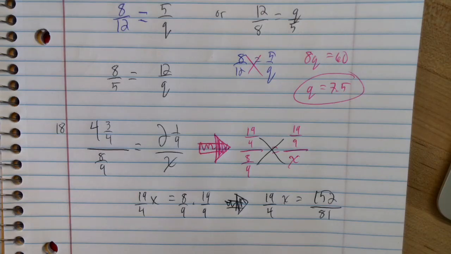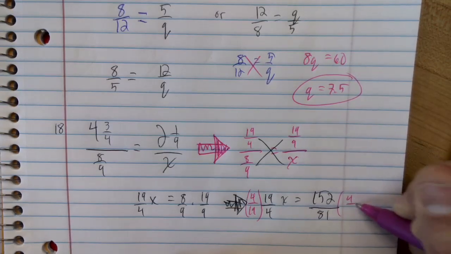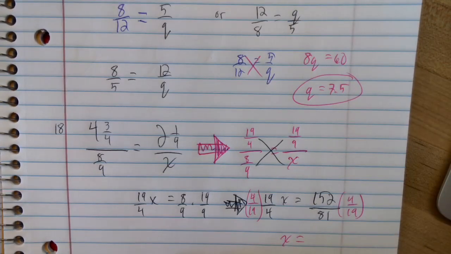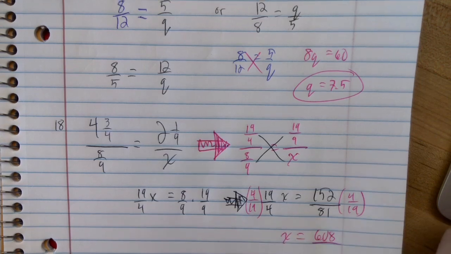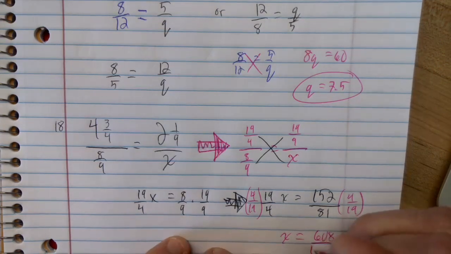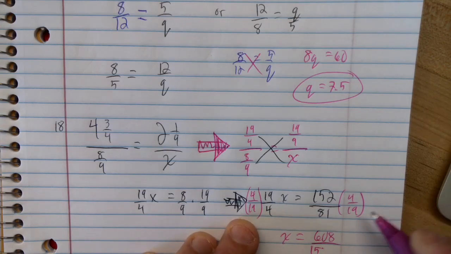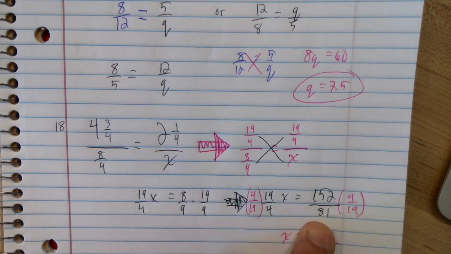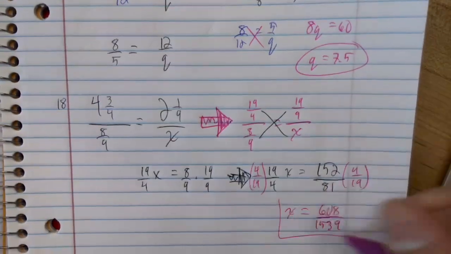I can divide by 19/4 on both sides, which means I'm going to be multiplying by 4/19. Okay? 608 over 81 times 20 is 1620. I don't remember what that was. $15.39. Oops. Where did I get 81, folks? $15.39. All right, we're going to stop there for the sake of time.